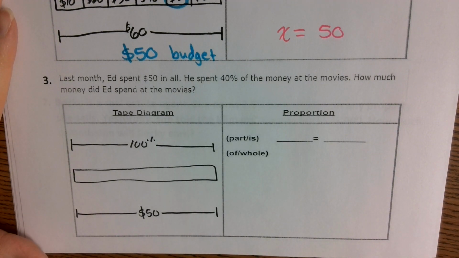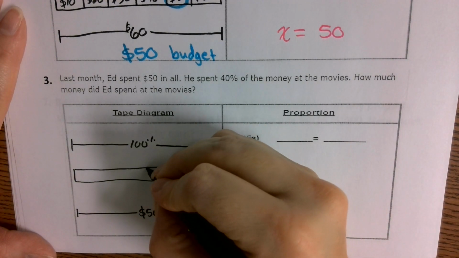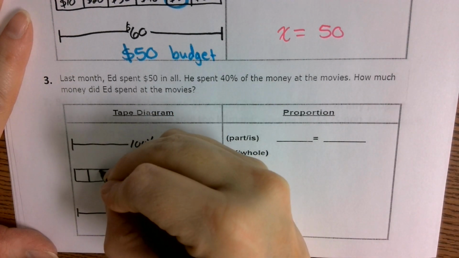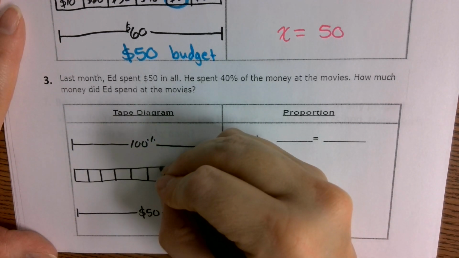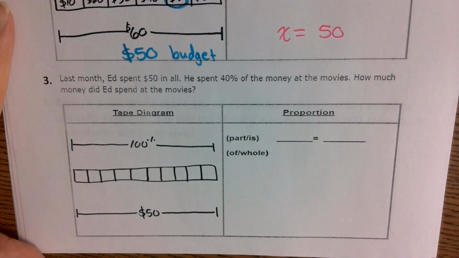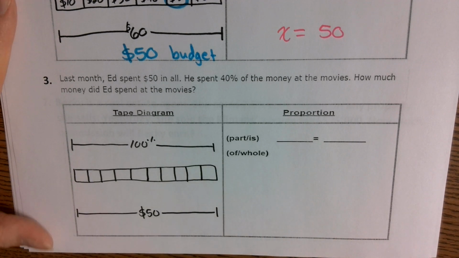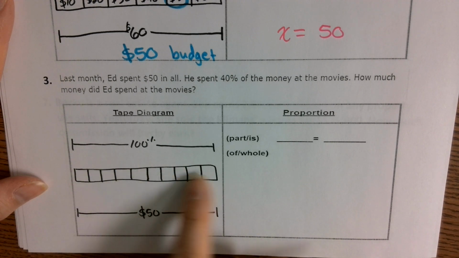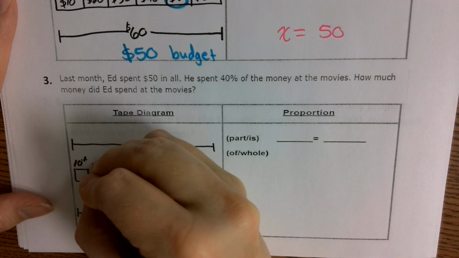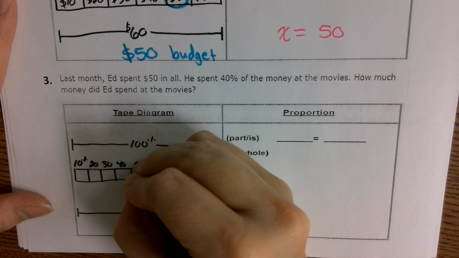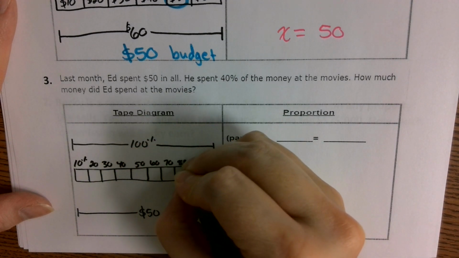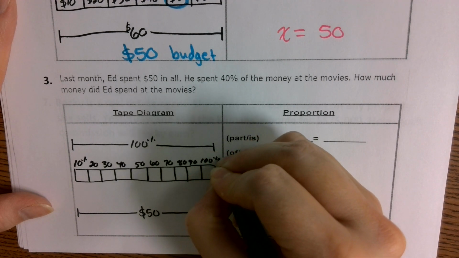How many boxes can I easily split this up in? We could do 10. Sure. You want to do 10 boxes? Here, we'll do that. We got 1, 2, 3, 4, 5, and we got 6, 7, 8, 9, 10. Okay, so if I split this up into 10 boxes, what percent is each box worth? 10%. Okay, so we have 10%, 20, 30, 40, 50, 60, 70, 80, 90, 100%.